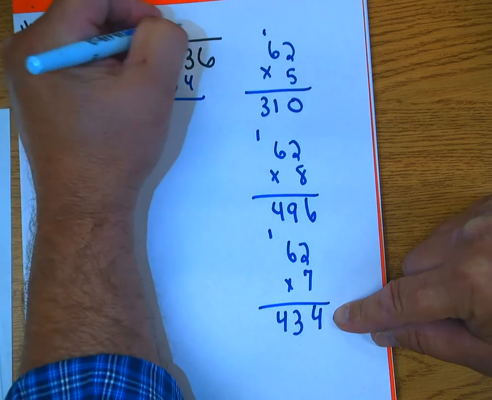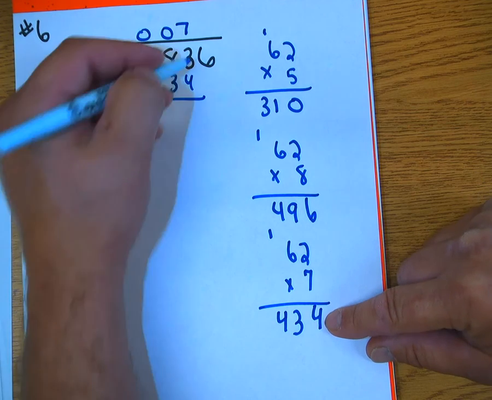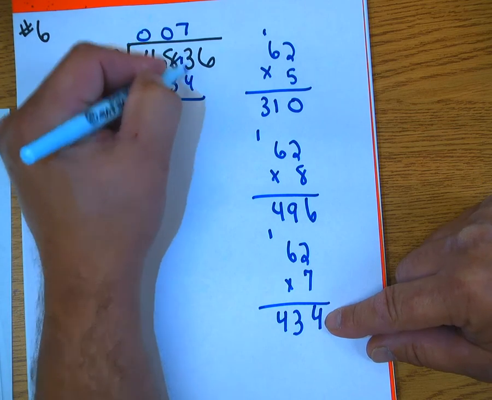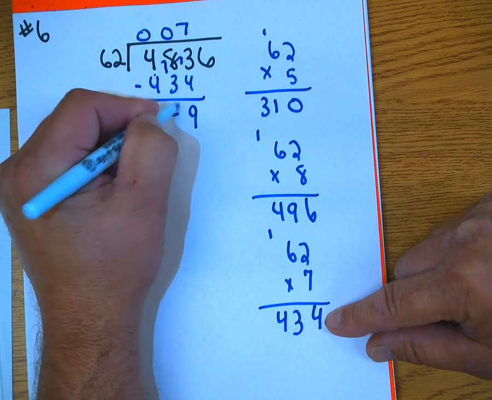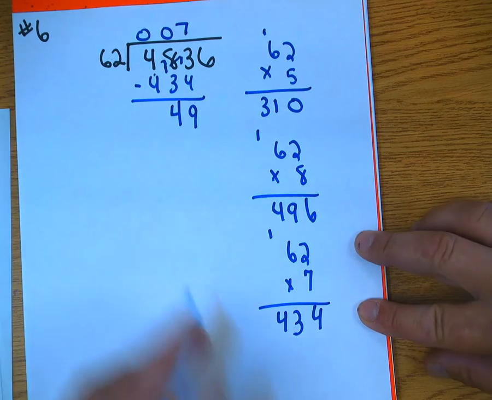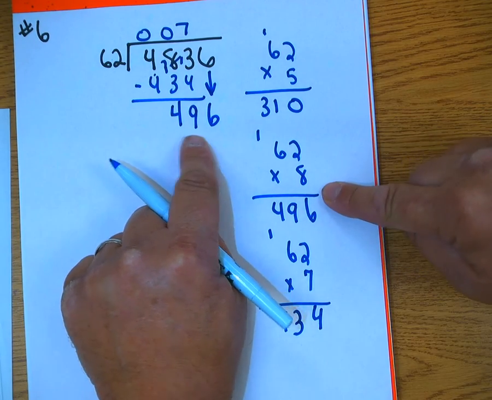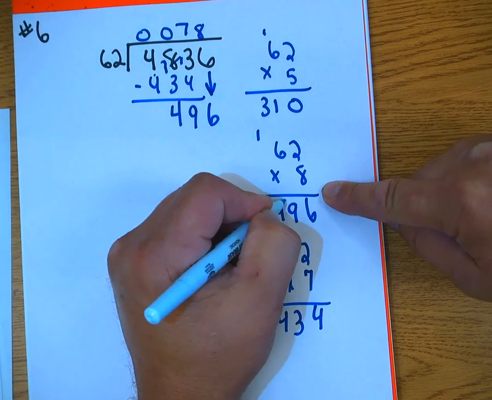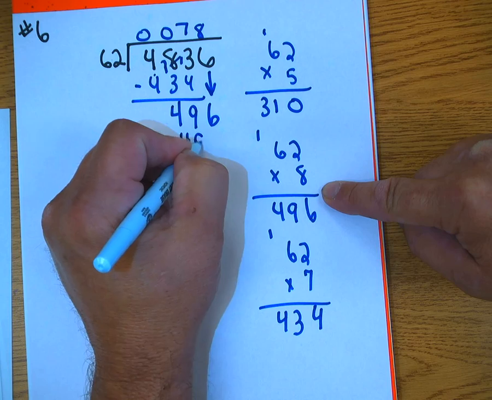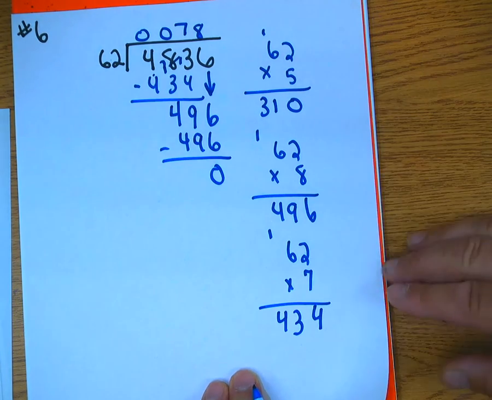Subtract. It goes in 7 times. 7 times 62 was 434. That is 13 minus 4 is 9. Watch your subtraction. 7 minus 3 is 4. Check. We're going to bring down. Look at this. This is why we don't erase. I've already done the work here. It's an 8. 8 times 62 is 496. A lot of times students will erase work, and there it is. They needed it, so we're good to go.